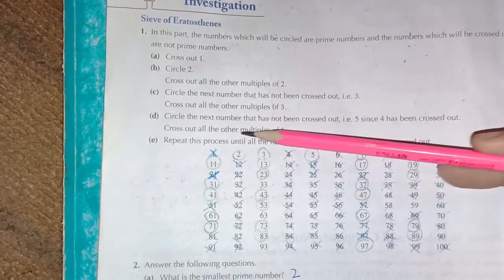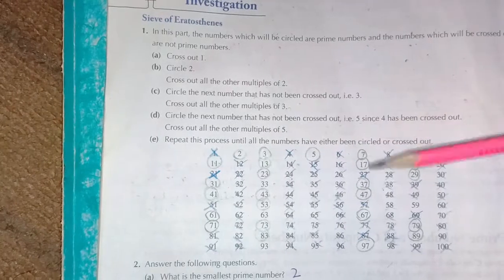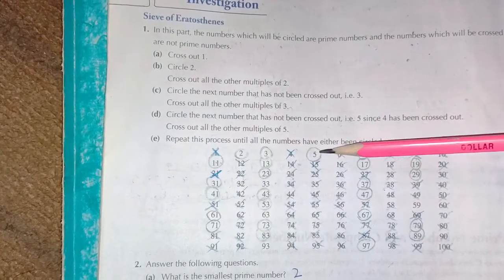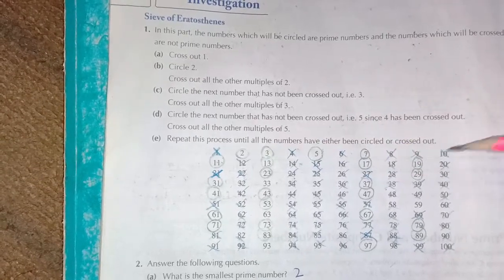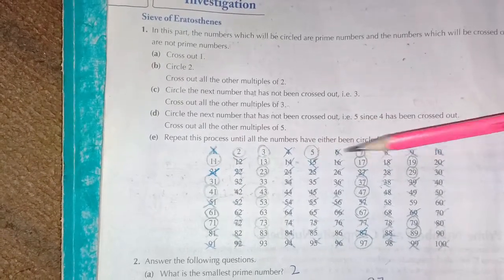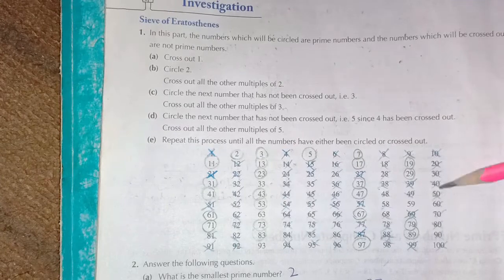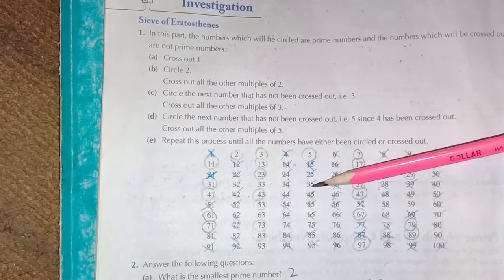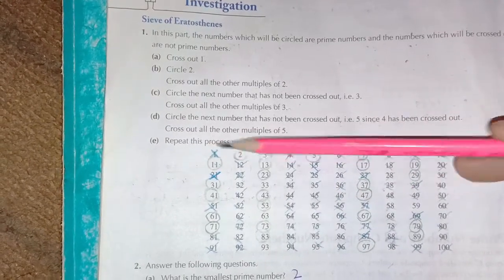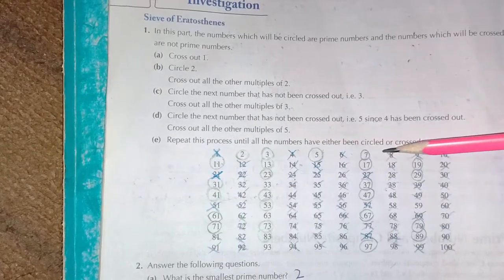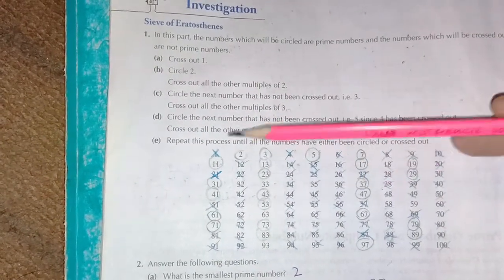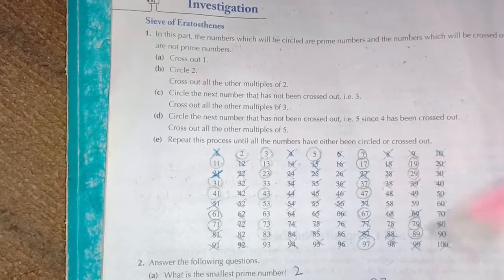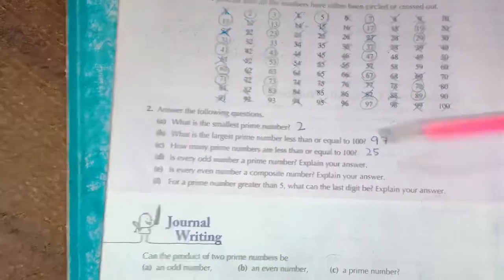Cross out all the other multiples of 5. After 5 we have to cross out the other multiples: 10, 15, 20, 30, 40, 50, 25, 35, 45. Repeat this process until the numbers have either been circled or crossed out. It means we have to follow the same process, cut or circle the numbers. Then we have to solve this.